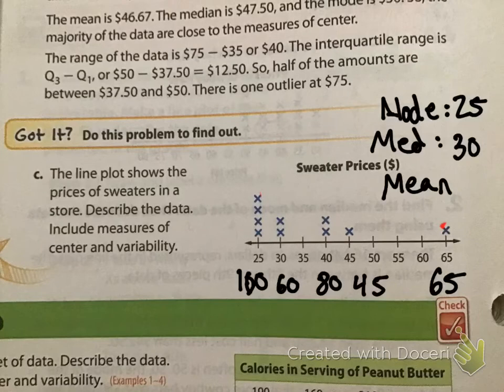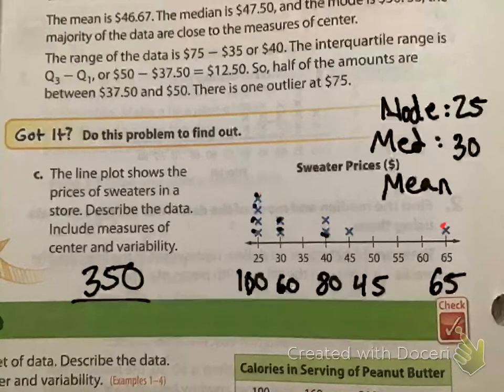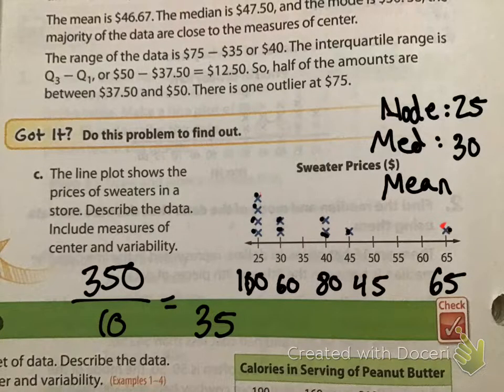We add all of those up. 100 plus 60 plus 80 plus 45 plus 65. We get 350. And we have a total of 1, 2, 3, 4, 5, 6, 7, 8, 9, 10 numbers. We divide it by 10, we get 35. So we find that our mean is 35.